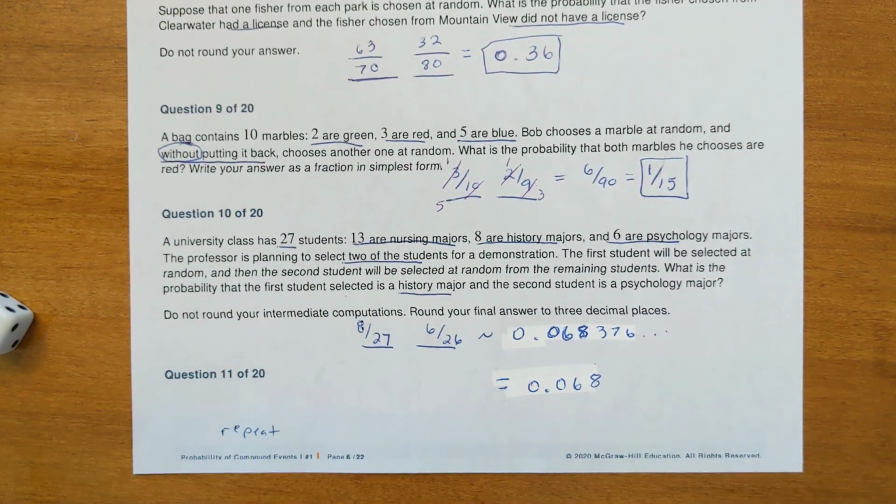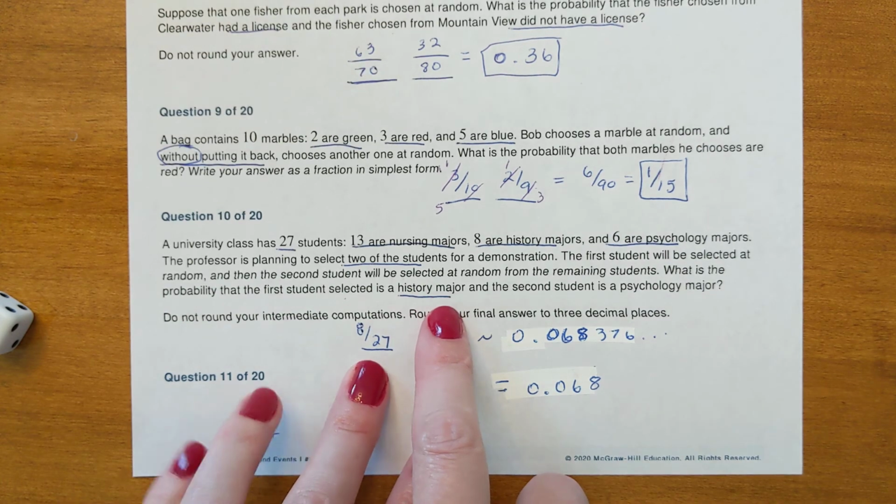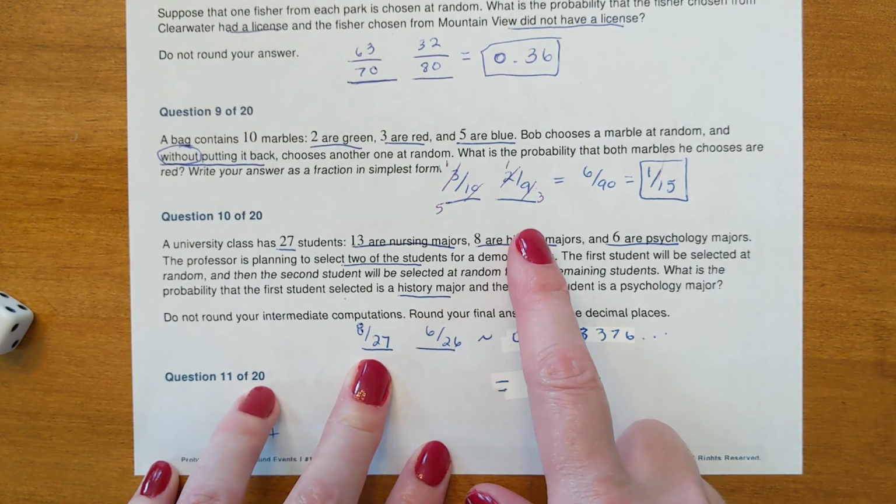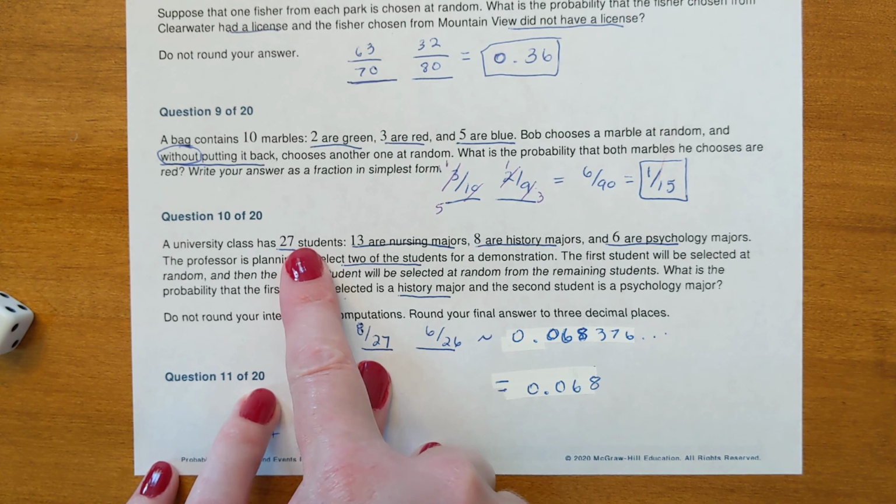Okay, last one. A university class has 27 students. 13 are nursing majors, 8 are history majors, and 6 are psychology majors. The professor is planning to select 2 of the students for a demonstration. The first student is selected at random, and the second student will be selected at random from the remaining students. What is the probability that the first student selected is a history major? Well, there are 8 history majors out of 27 students.